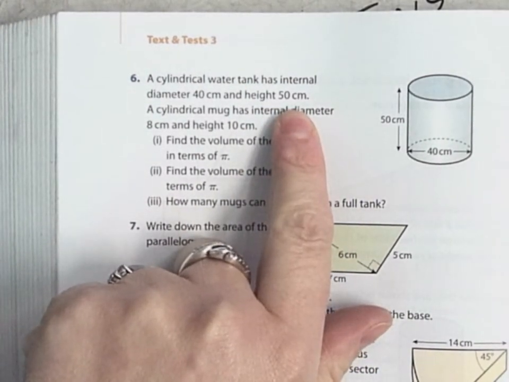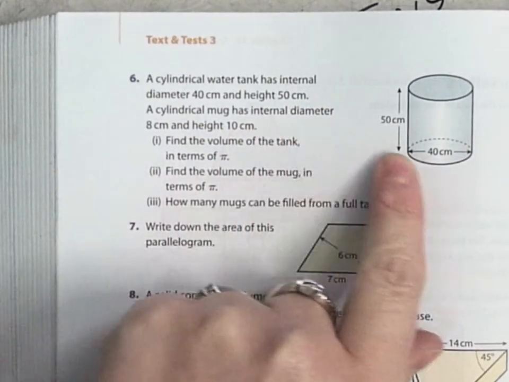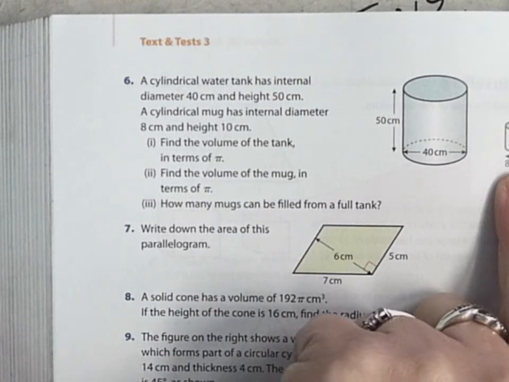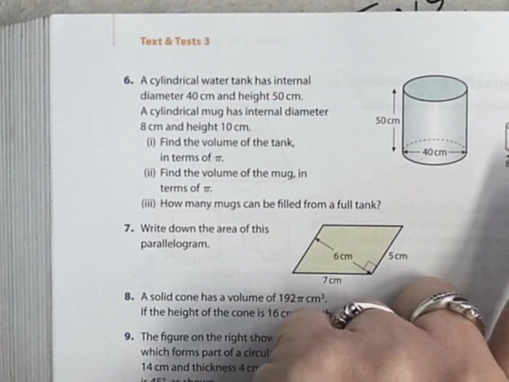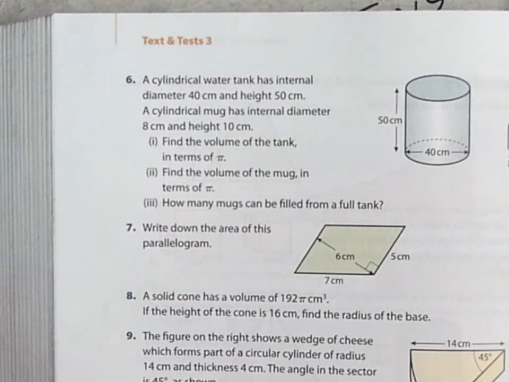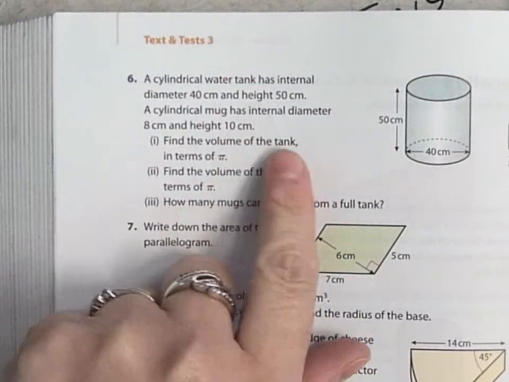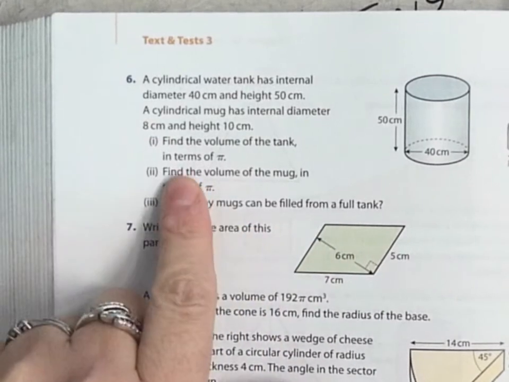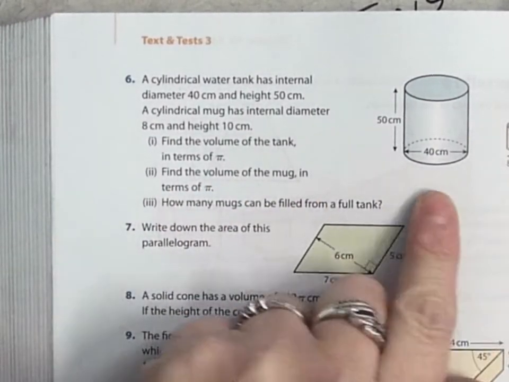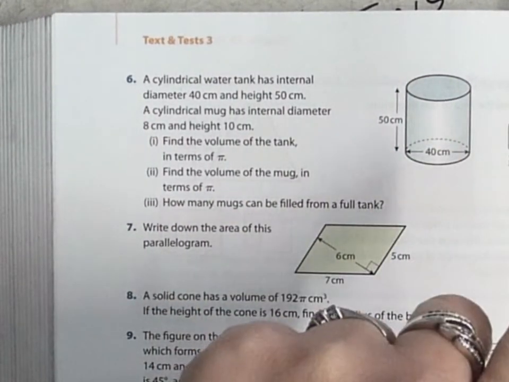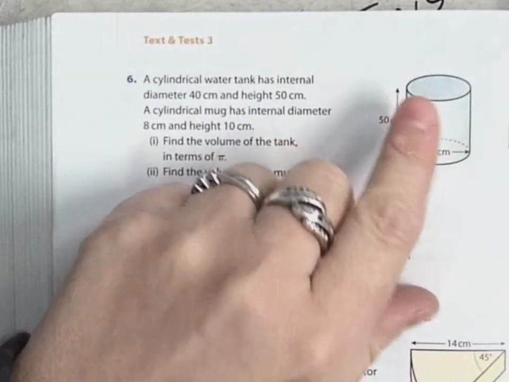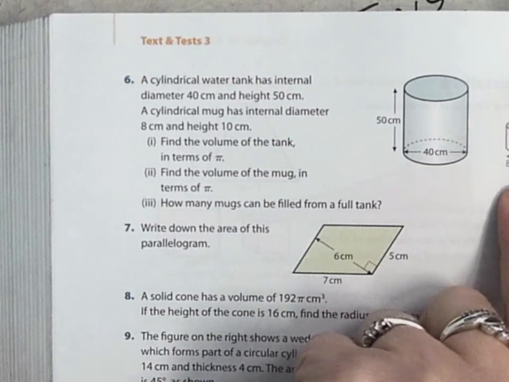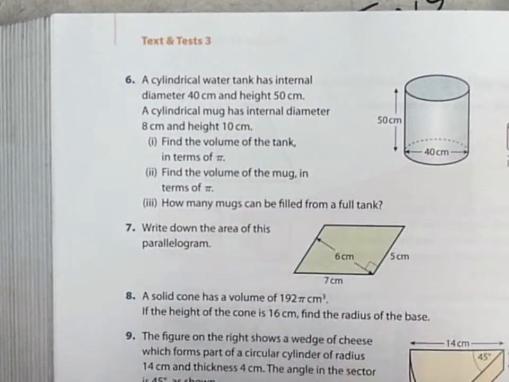Height 50. Right? Cylindrical mug has an internal diameter of, again, they give you the diameter. Okay, so you need to have that straight away because no formula has a diameter in it. Find the volume of the tank in terms of pi. Find the volume of the mug in terms of pi. So both cylinders, pi r squared h. Fill in r, h. In terms of pi, don't multiply the pi. Same here, fill in r is 4, height is 10.